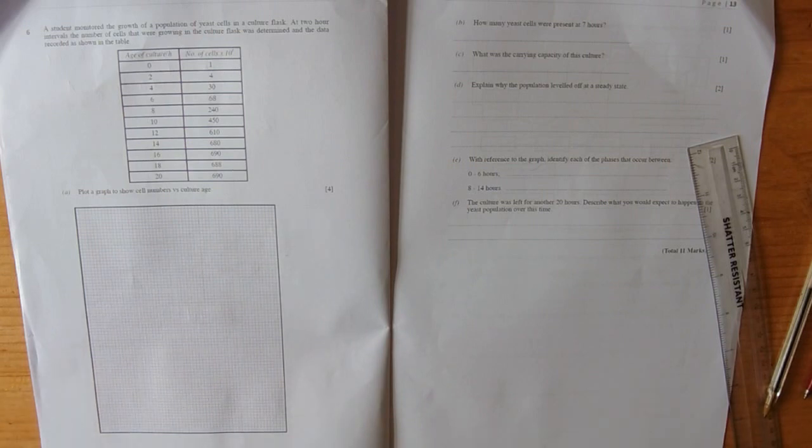You'll do this with a pencil, a sharp HB pencil, so you can rub out mistakes. I'll do it with a red pen just to make it stand out. Hopefully I don't make too many mistakes.